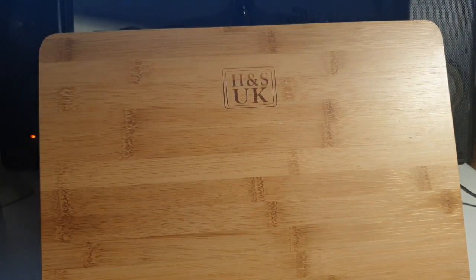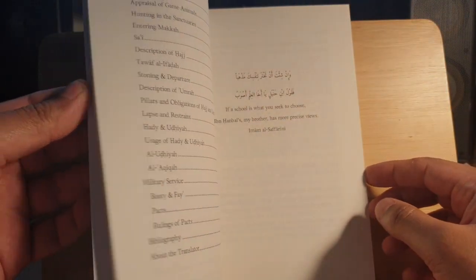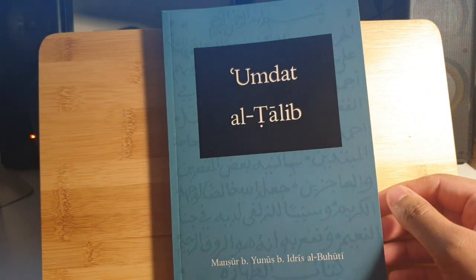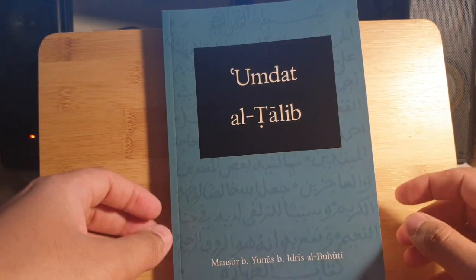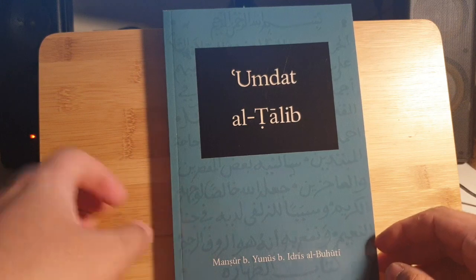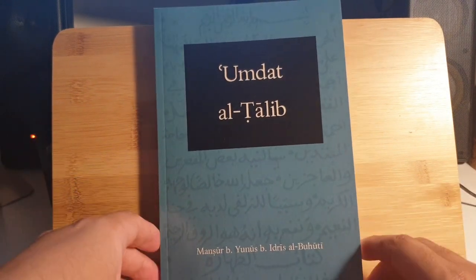Moving on now, we'll move on to another translation, and this was again by the same brother who translated Bidayat al-Abid. So this is Umdatul Talib by Mansour al-Buhuti. And Mansour al-Buhuti rahimahullah was actually an Egyptian scholar.